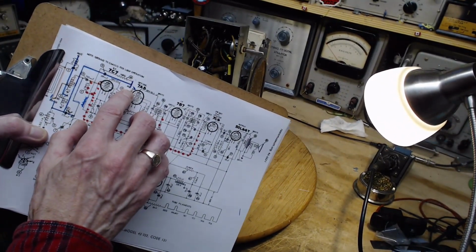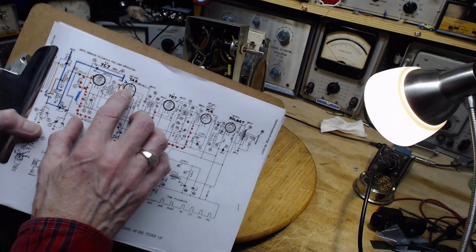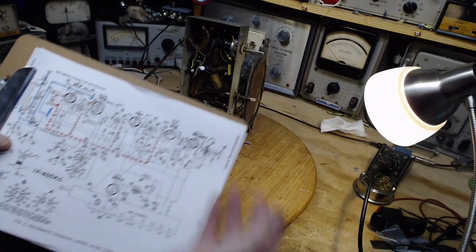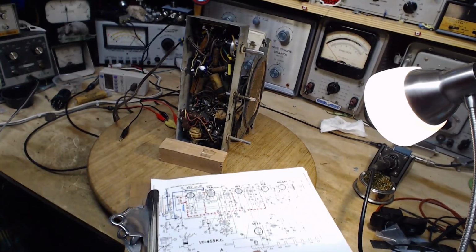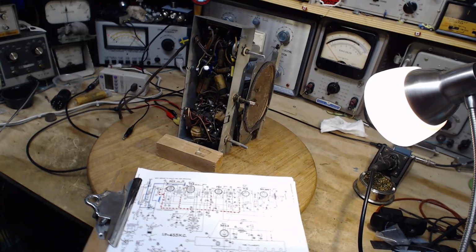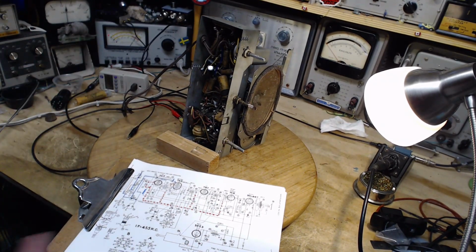So I want to feed a signal right in at this point, right onto this grid of A7. That's my goal. Feed in a shortwave radio signal, maybe 10 megahertz or something like that, and tune it in. I might even just start at the antenna. I don't know, I've got to think a bit about it. Okay, I'm a little more on track today.